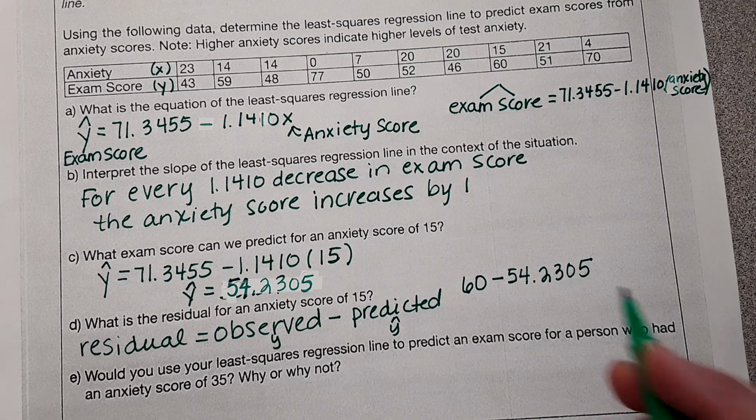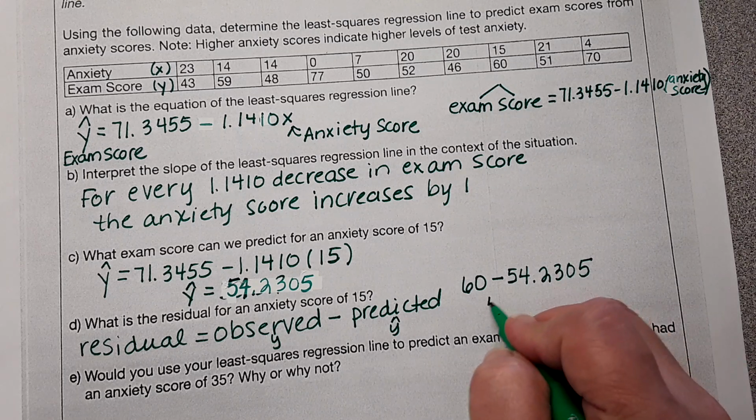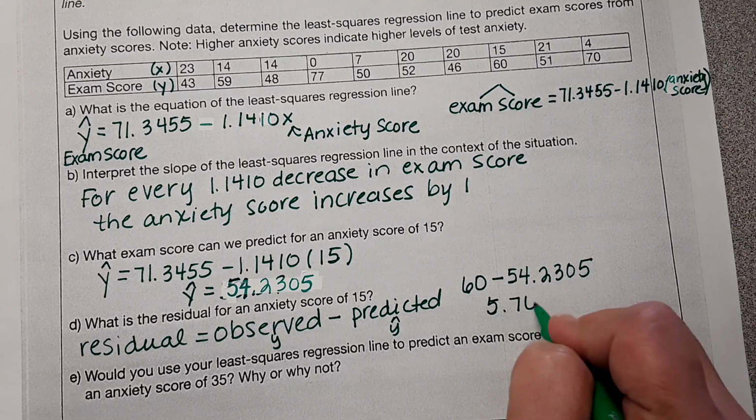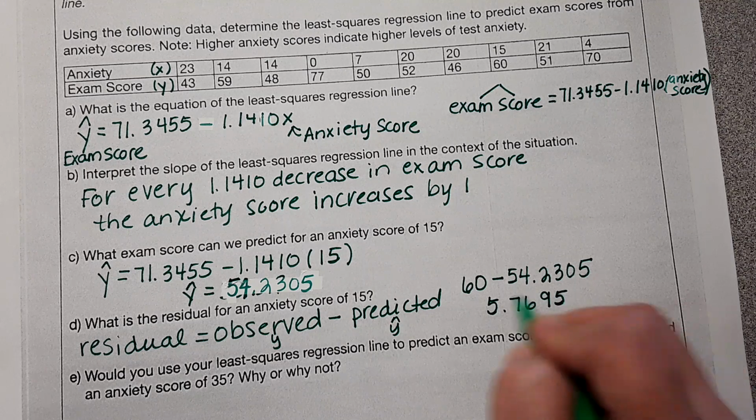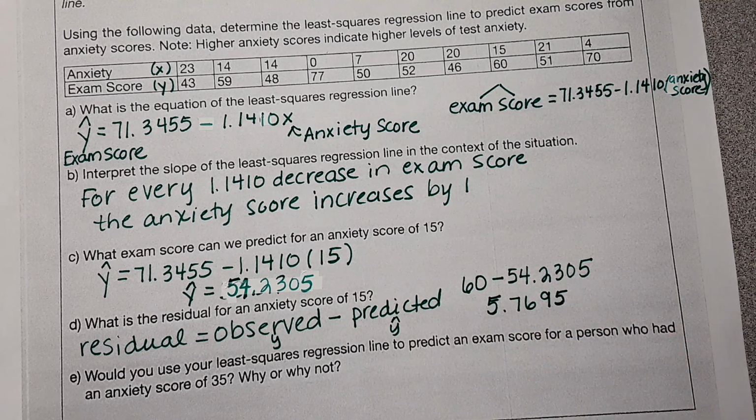And you get 5.7695. So that's your residual. We'll talk about residual plots tomorrow, but for right now, that's your observed minus predicted.